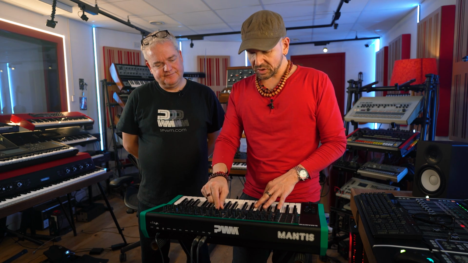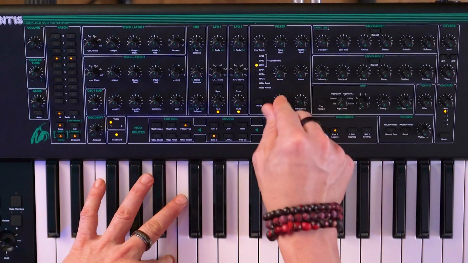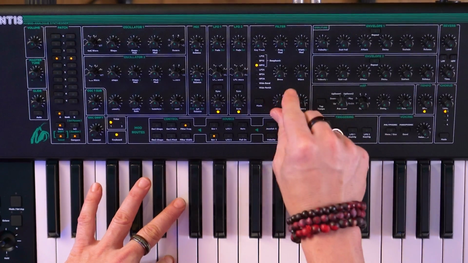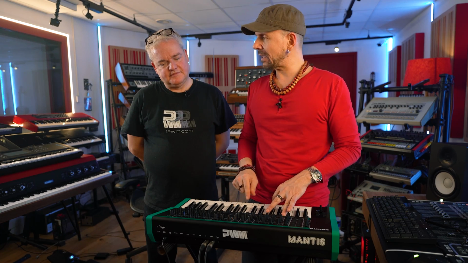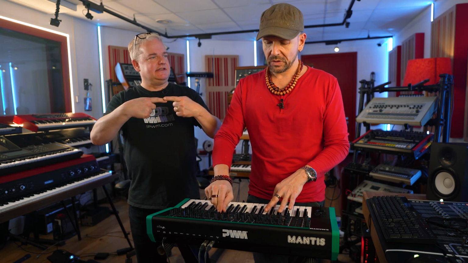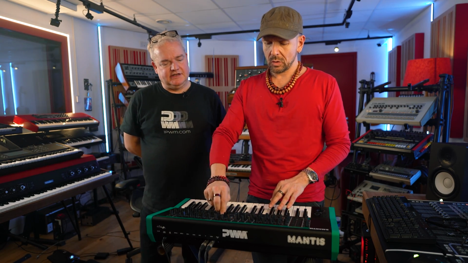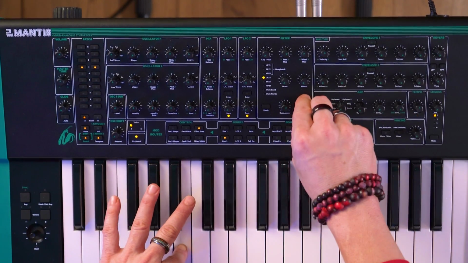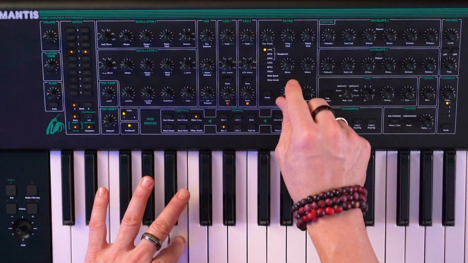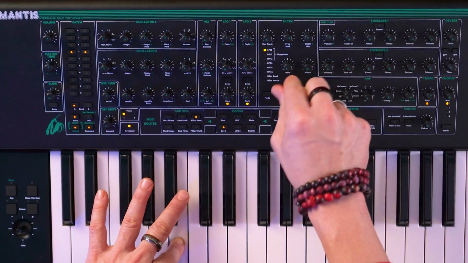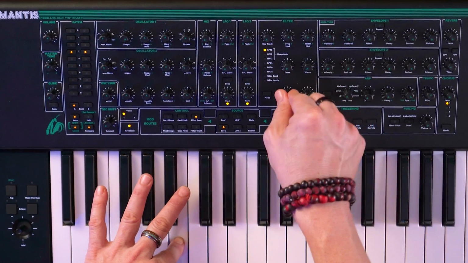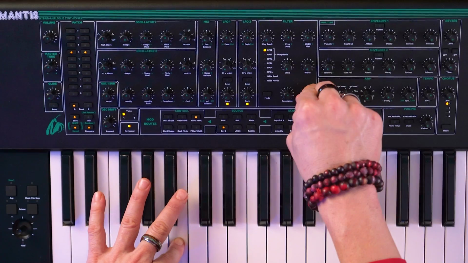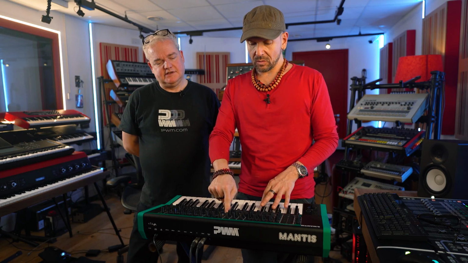I'm always curious to see how the resonance sounds on it. That's pretty cool. And now these are the 24. This is two of the filters stacked in series to get the 24 dB per octave. It sounds very different from the 12. That's very cool.